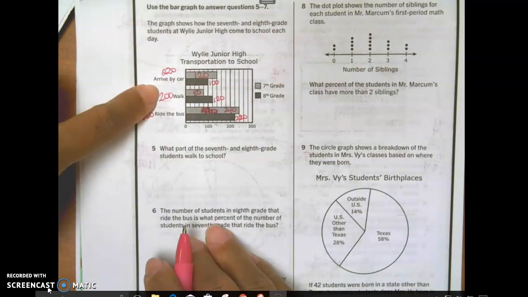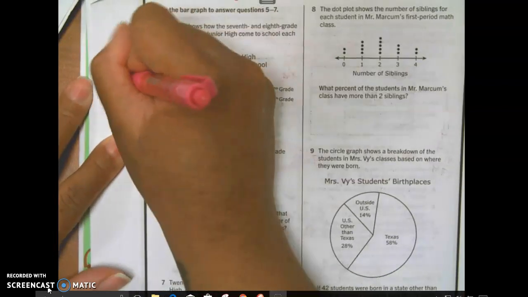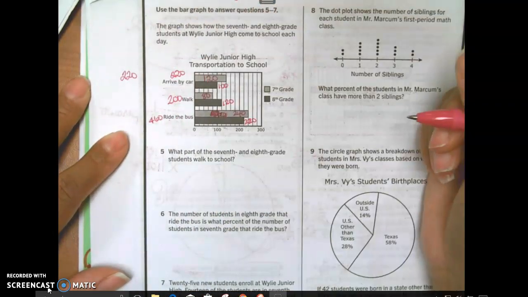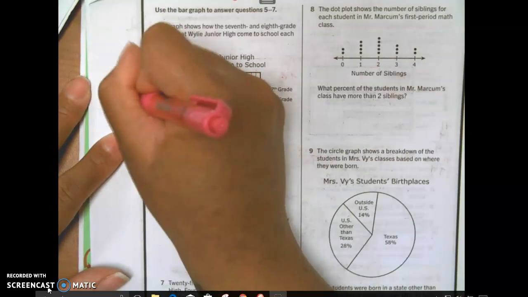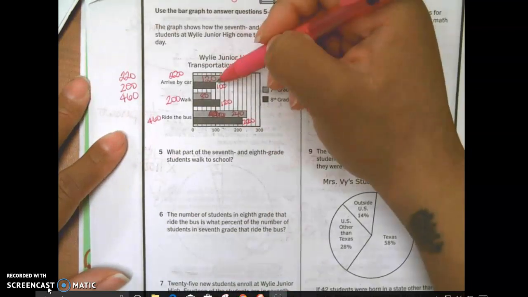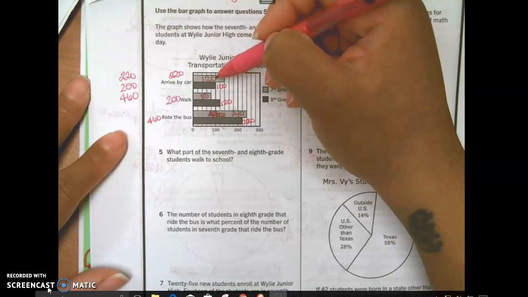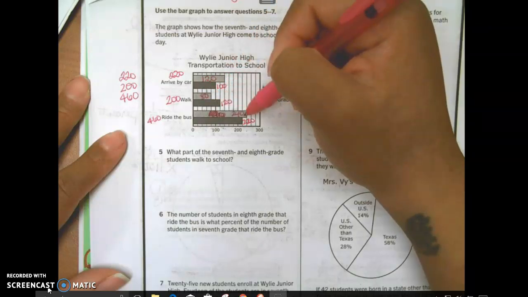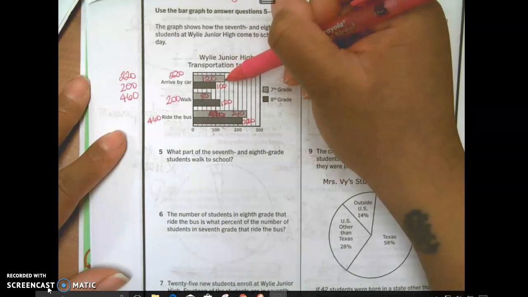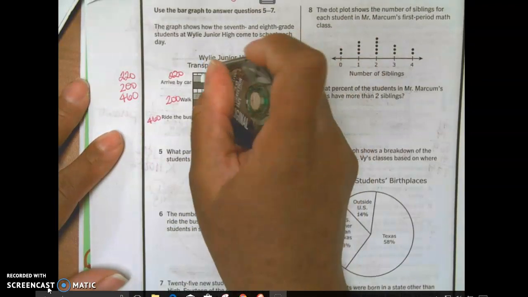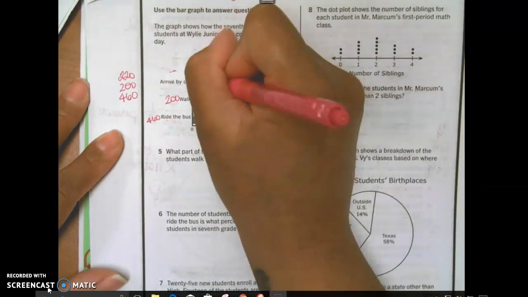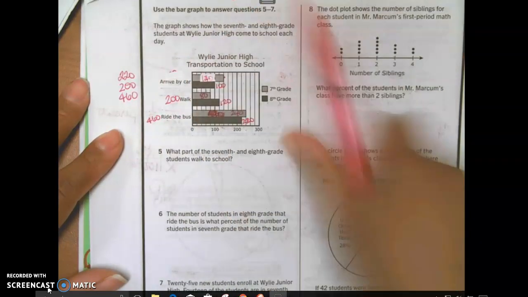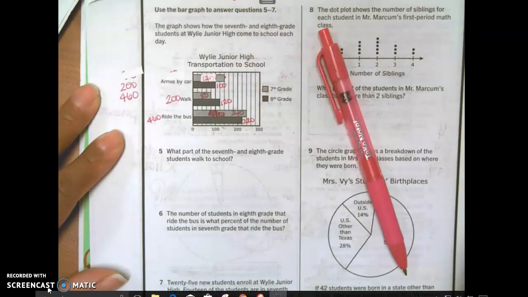Okay, so that's by car, by walking, and by bus. Now I need all of them. 220. 200. And 460. I missed something. 240, 220, 120, 100. This is not 120 right here. This is 140. 500. This is 140. 240. So this is 240.